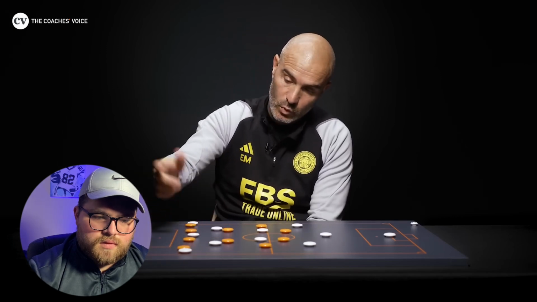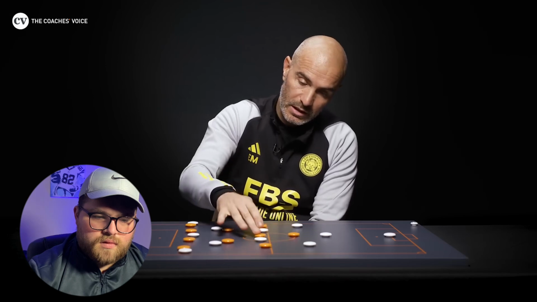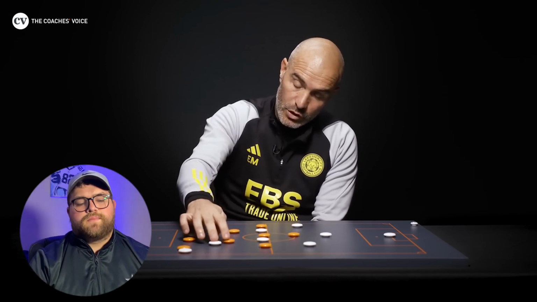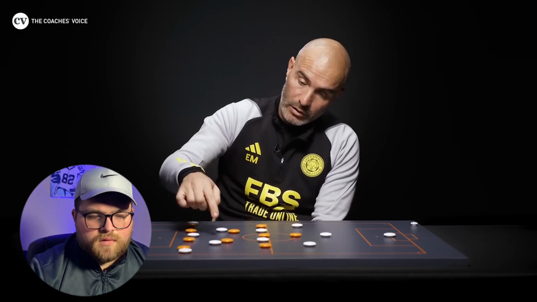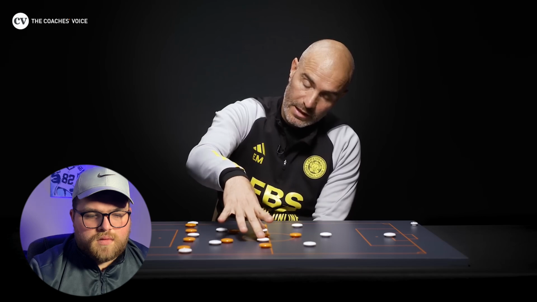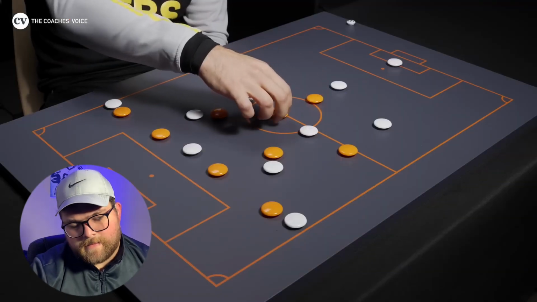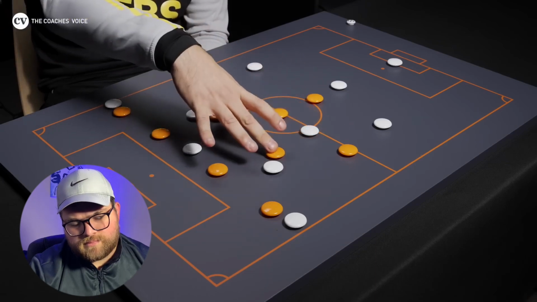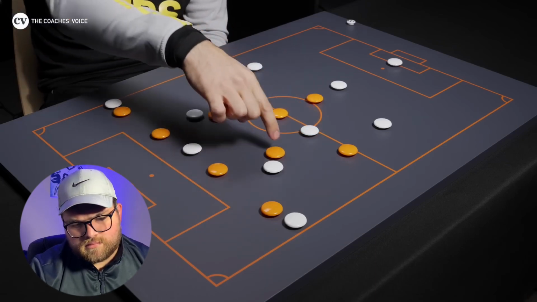For instance, when we face a team that is 4-2-3-1, it's the same situation. We have 4 against 3 in the middle. We have 2 against 1 here, against their number 10. So there is this situation 2 against 1. Here we are 2 against 2, but overall we are 4 against 3.